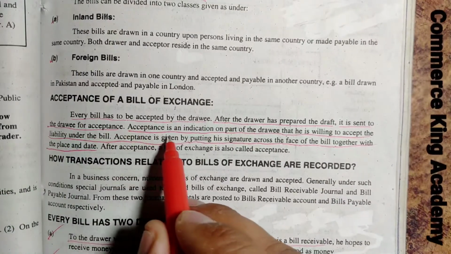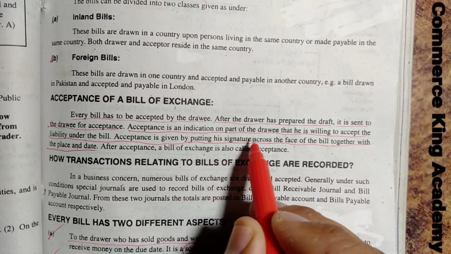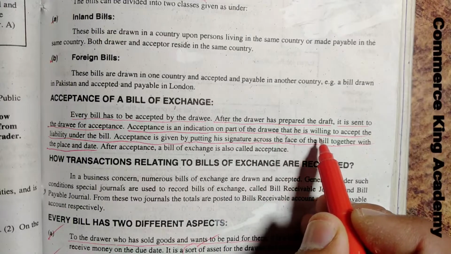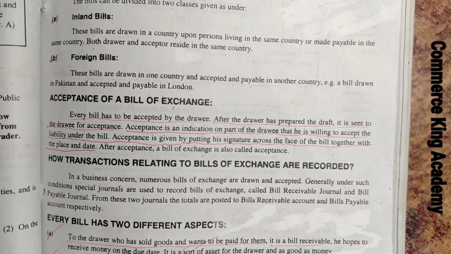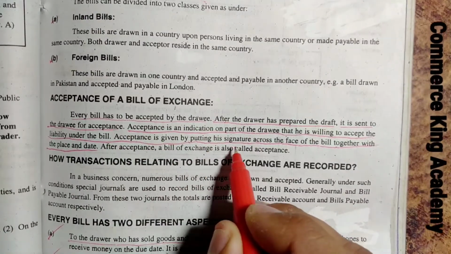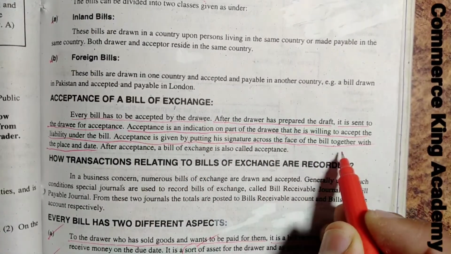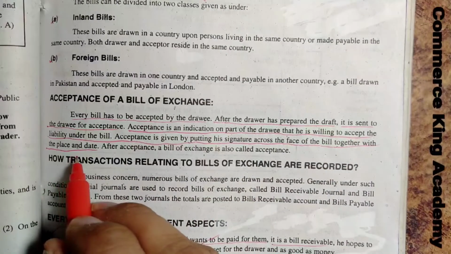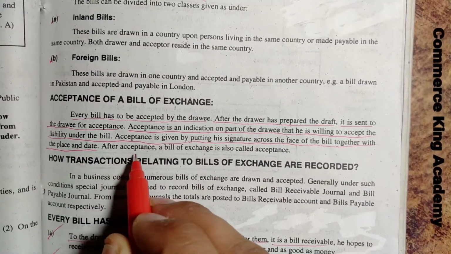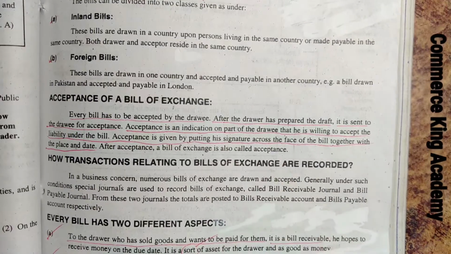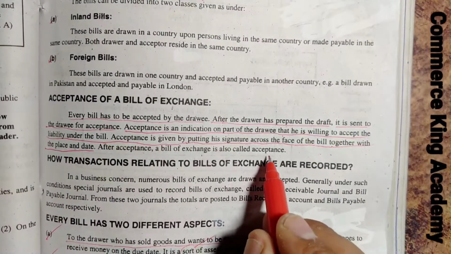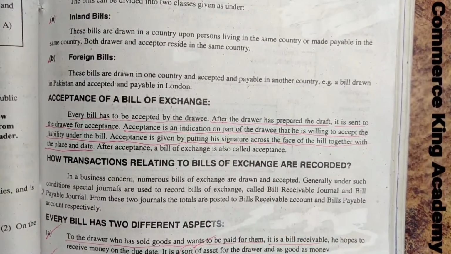Acceptance is an indication on the part of the drawee that he is willing to accept the liability under the bill. Acceptance is given by putting his signature across the face of the bill together with place and date. After acceptance, a bill of exchange is also called accepted.